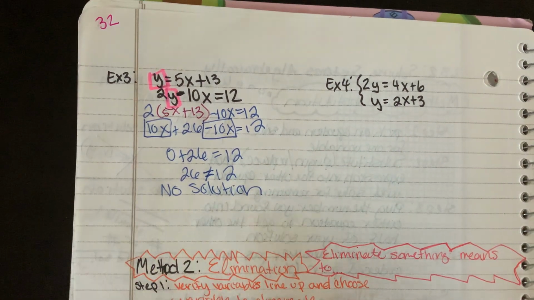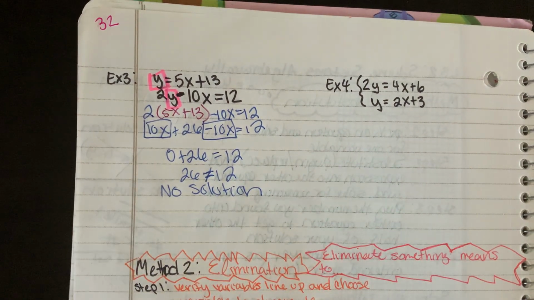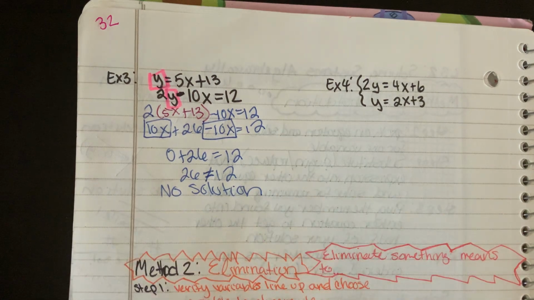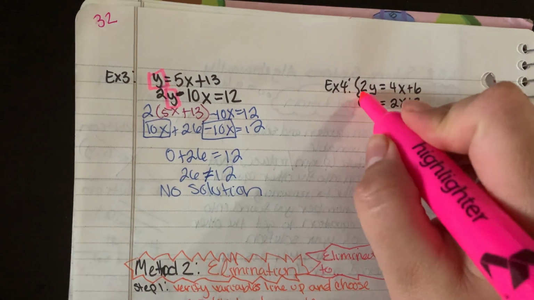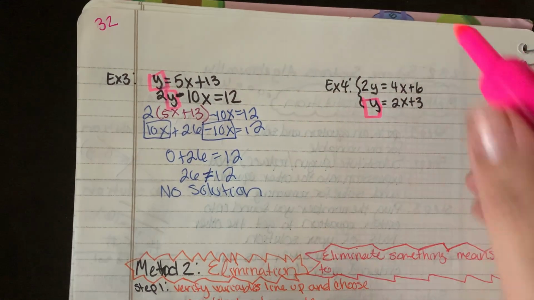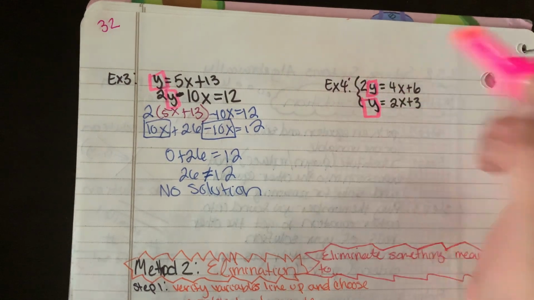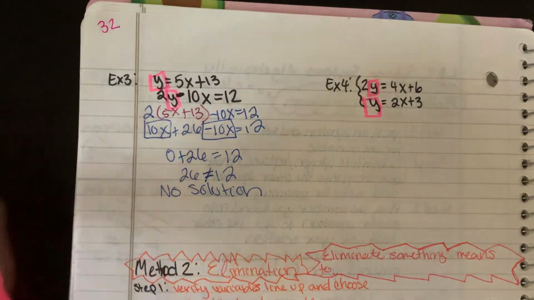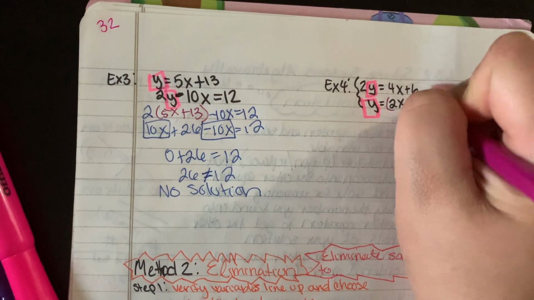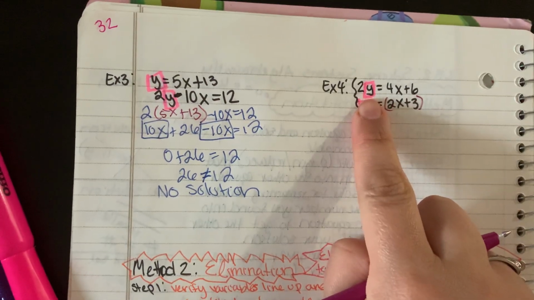For example 4, we have an isolated variable already, which is right there. And we can see that same variable right above it. So all of this is going to get substituted in for that y.